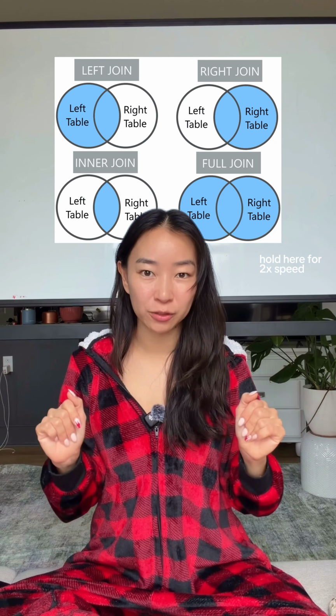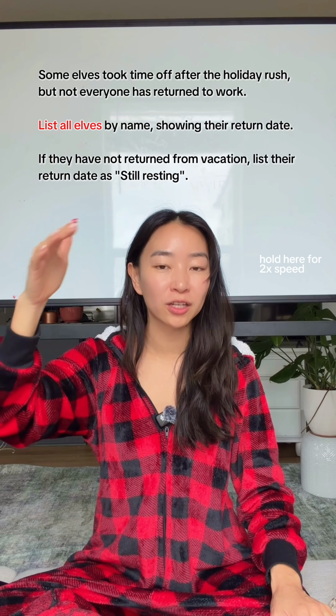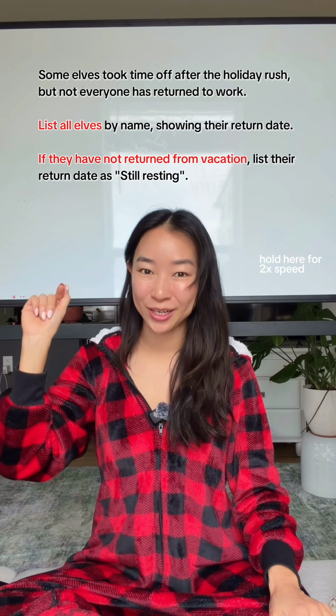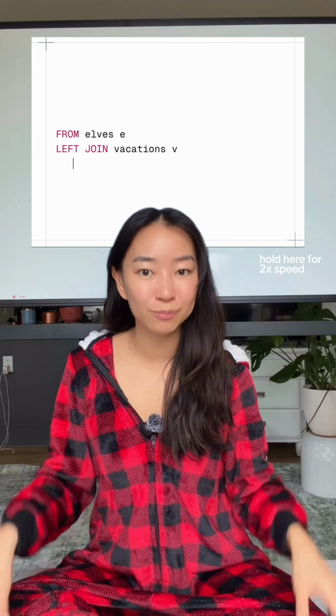But what kind of join do we want? So the hint is right here in the question. We want to list all elves regardless of their vacation status, which means that we want all rows in the elves table, so we're gonna need a left join. Now let's start to fill our query in. Since we want all rows from the elves table, we're gonna put that in the from clause, and then we know we want to left join that vacations table using the common column elf ID.